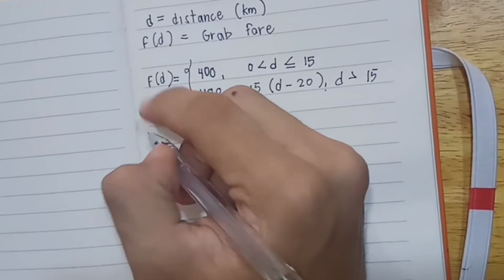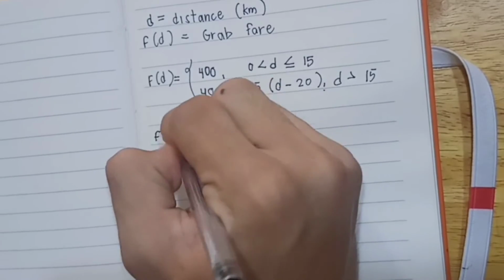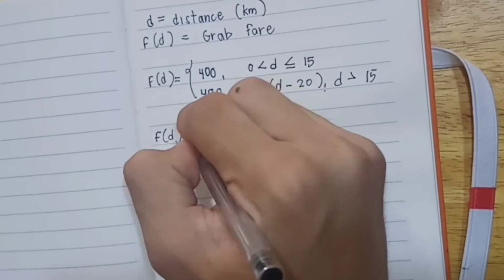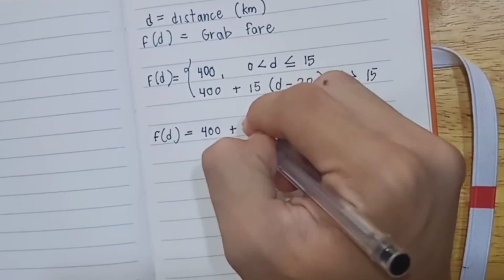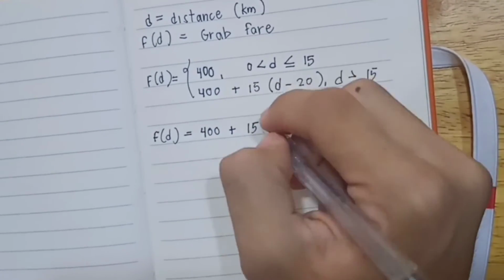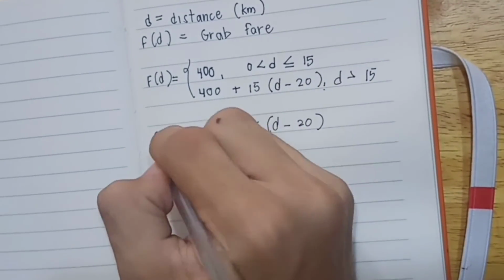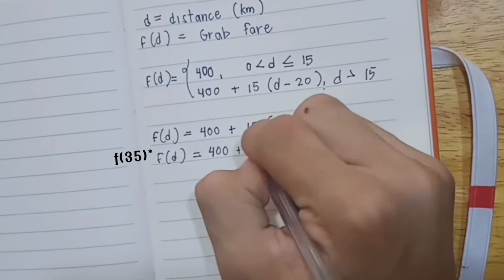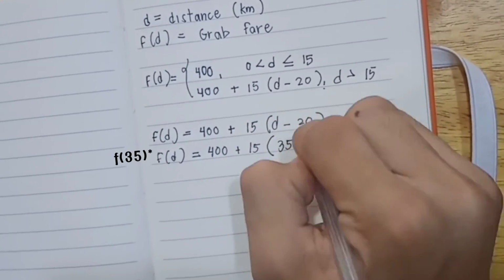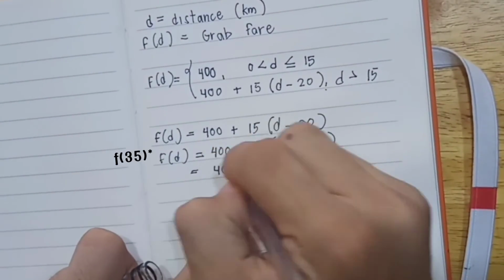The given number of kilometers is 35, so we're going to use the second domain. Here is the solution. f(D) is equal to 400 plus 15 times the difference of D and 20. Next, substitute the value of D as 35, and that would result in 400 plus 15 times the difference of 35 minus 20.